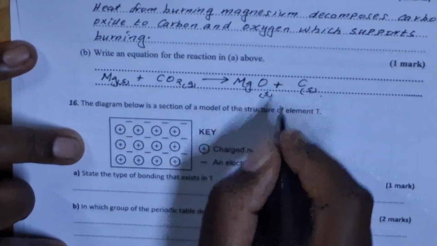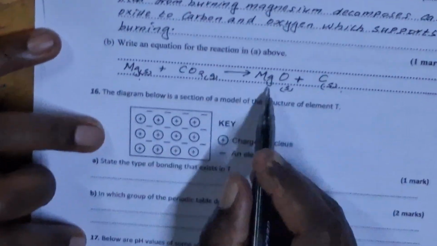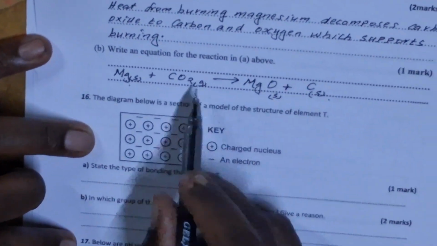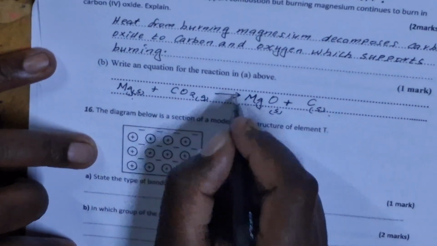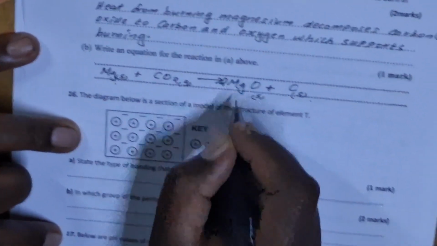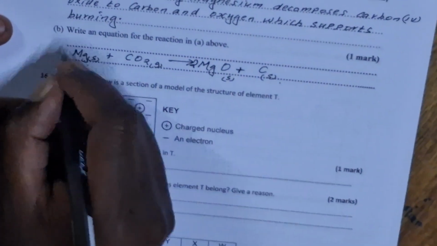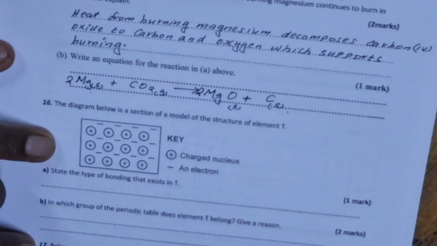Now we balance the equation. Magnesium 1, carbon 1, oxygen 2, oxygen 1. So you write 2 here. When you write 2, it will also affect oxygen, magnesium. So you write also 2 in magnesium.